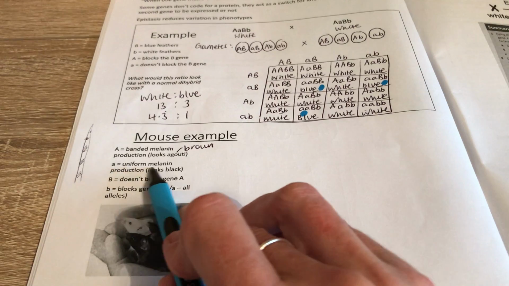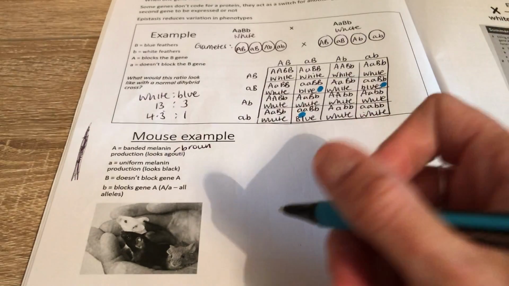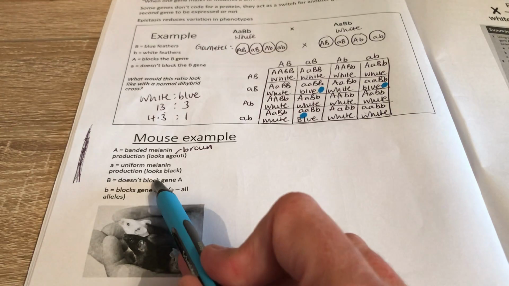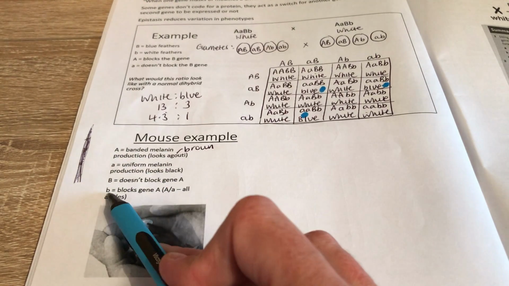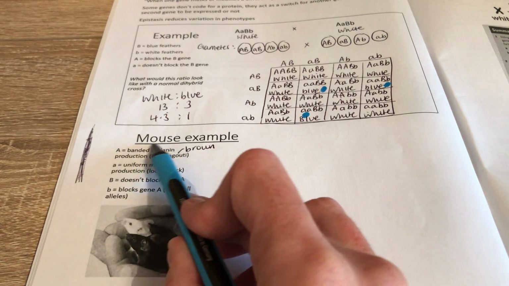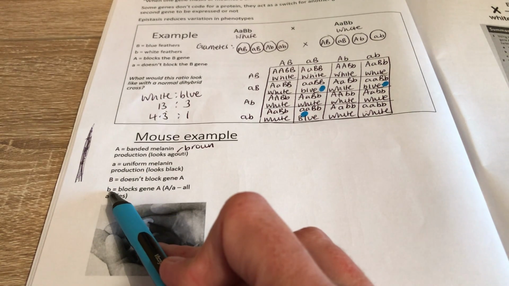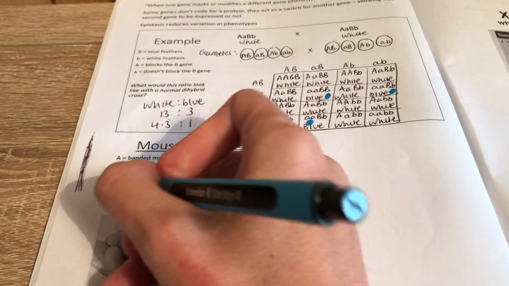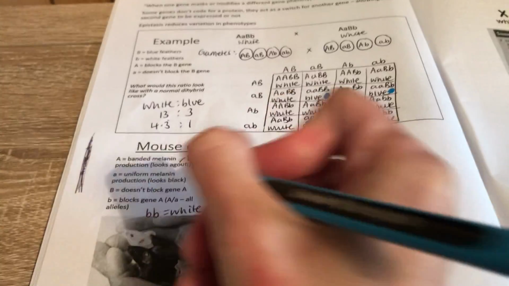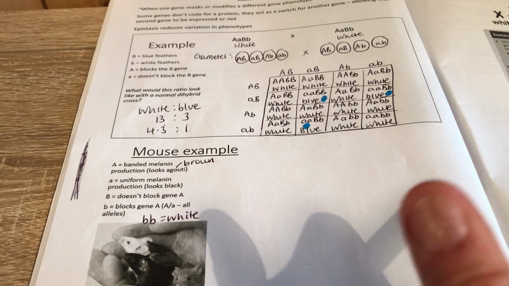If there's a little a, the melanin production is equal through the whole hair shaft, so the mouse looks black. If there's a big B gene, it doesn't block these alleles. If there's a little b blocker, it blocks any colour production at all, and so you'll get white. But look at that, it's recessive. So you actually need to have little b, little b in order to look white. If you've got one big B, it won't do any blocking, so you'll either have your black or brown mouse.